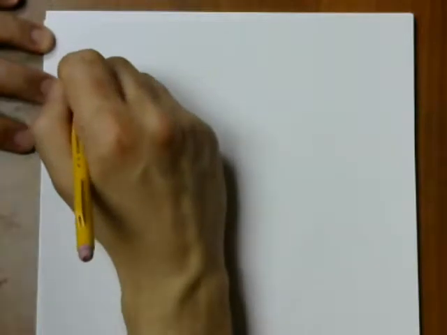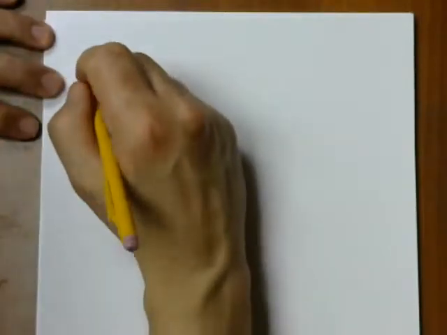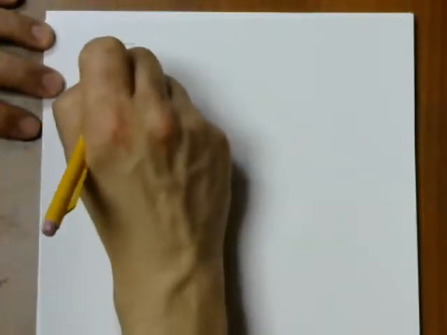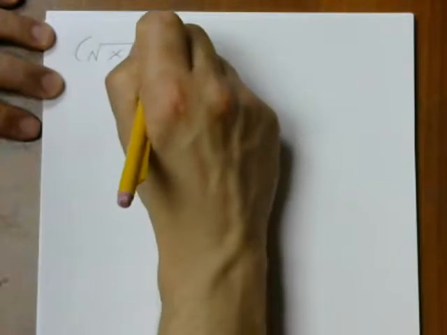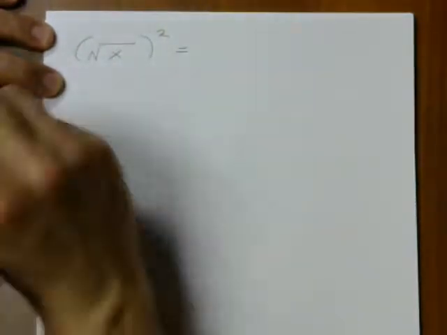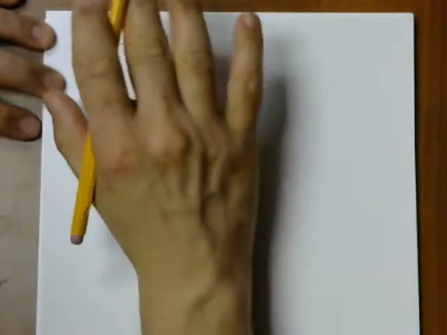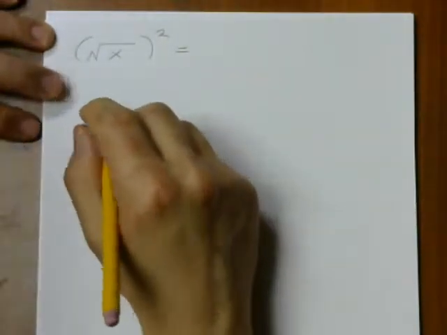So we set out to create some sort of an opposite to the idea of squaring numbers. And we created this radical sign, the idea of taking the principal square root. What would happen if we took radical x and then squared it? Are these in some sense opposites of each other? Well, let's think about that.